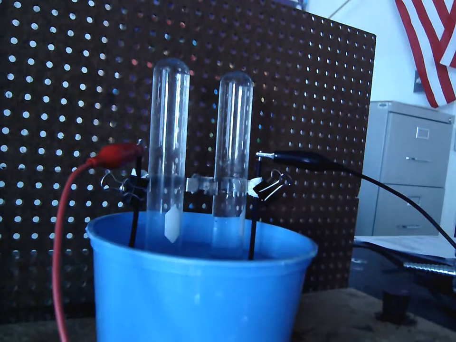Lab 6.2 is called the Decomposition of Water. Before we get started, there are a few things that I should explain, just so you understand what you're looking at here. First of all, let's think about the title of the lab. The title of the lab is the Decomposition of Water.